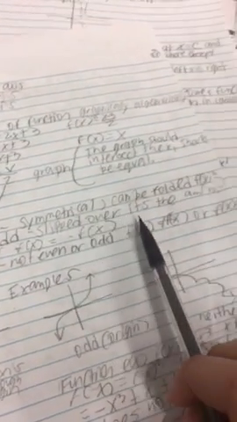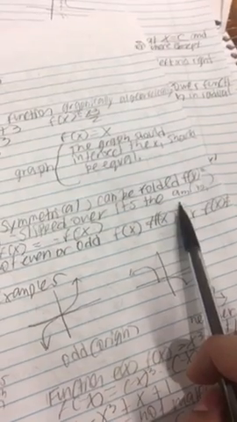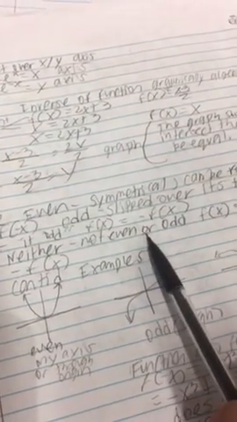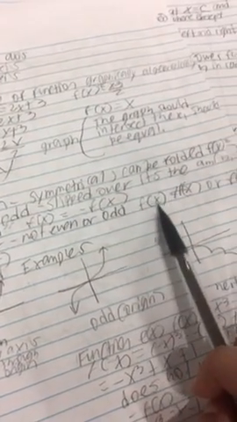So all you gotta do for number 12, how to determine a function, it tells you right here. You just determine the function by these formulas. Even: symmetrical, can be folded, f of negative x equals f of x. Odd: you gotta flip it over the origin, f of negative x equals negative f of x. And for neither, it's not even or odd.